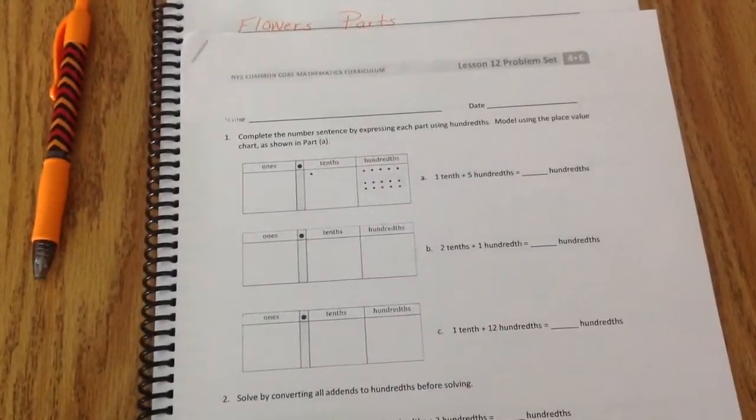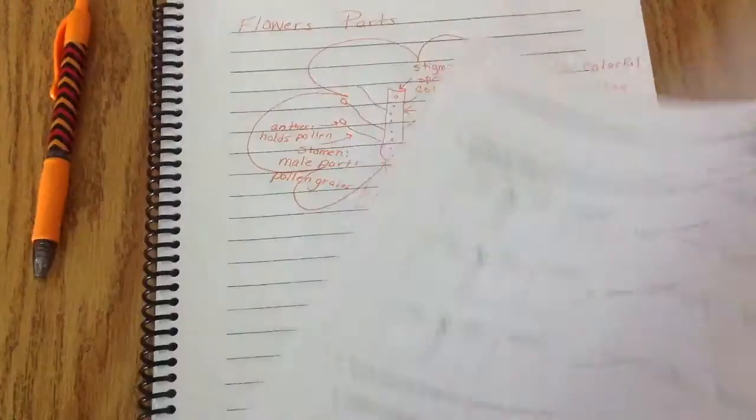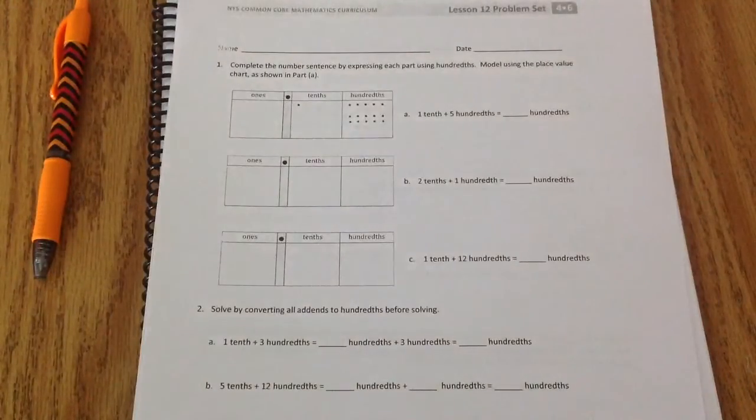I'd like you to get your problem set because I would like to do this part a little bit with you as well as this part on the back. So go ahead and get your problem set. Pause while you do that so you don't miss what I'm saying.